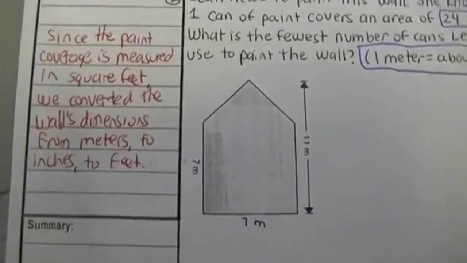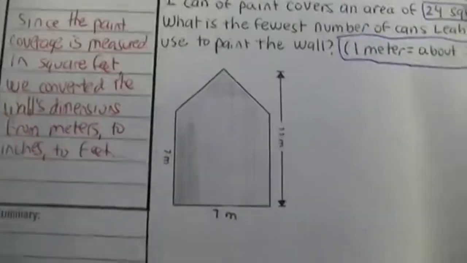I'm just going to go ahead and do that before finding the area.